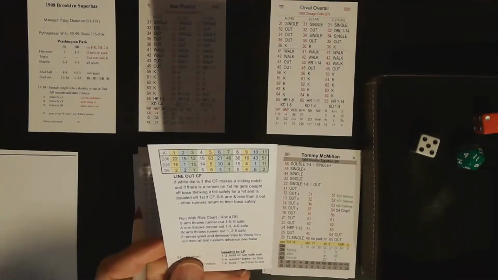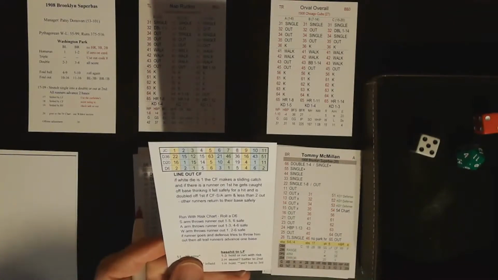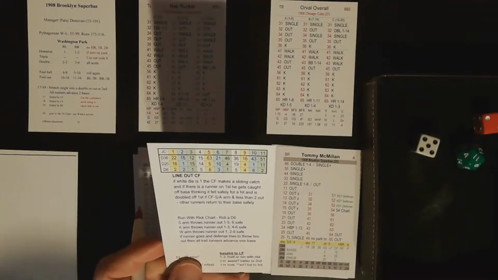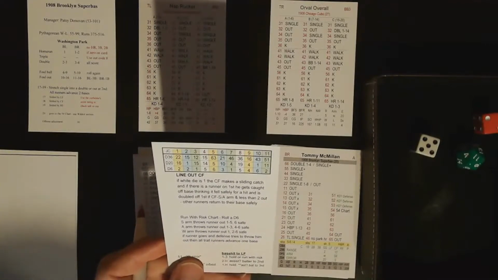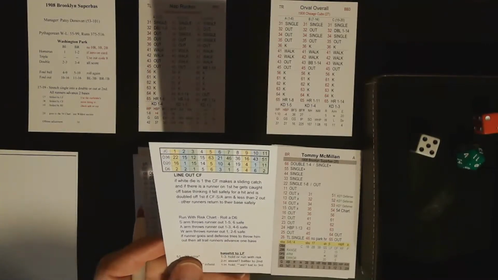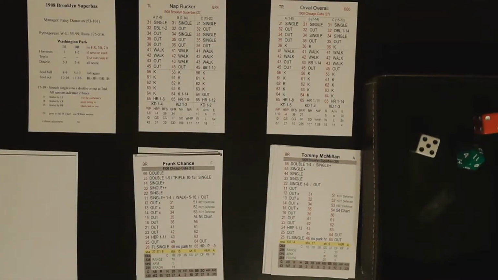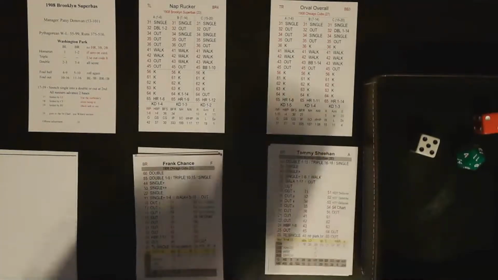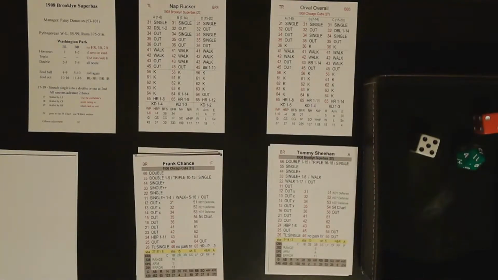And if the white die is one, which it's not, the center fielder makes a sliding catch. That could have been a potential double play, and the other runners return to base safely. So they're unable to get a run home on the sacrifice fly on that hard hit ball, and it's a nice play out in center field by the Cubbies' Solly Hoffman, whose nickname is Circus, very adept there.